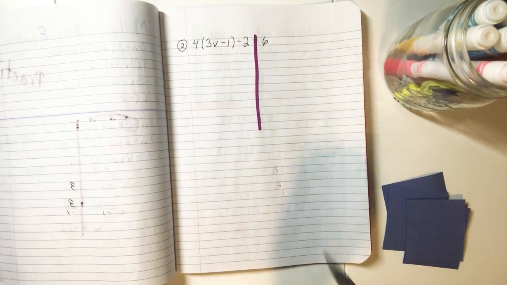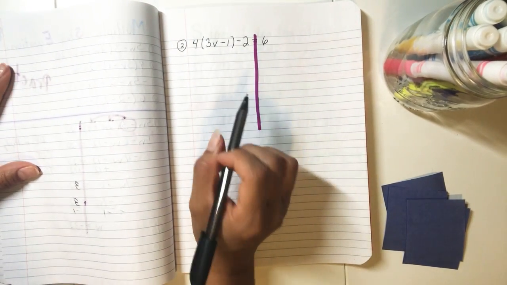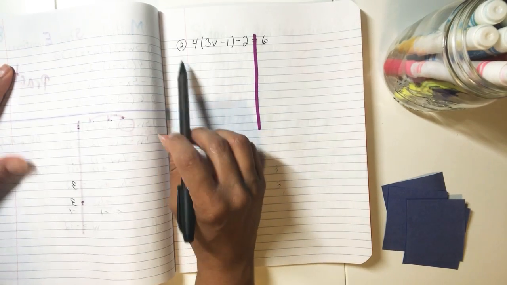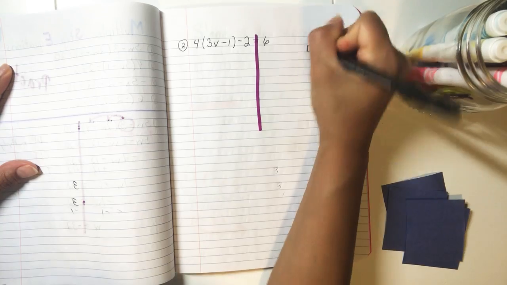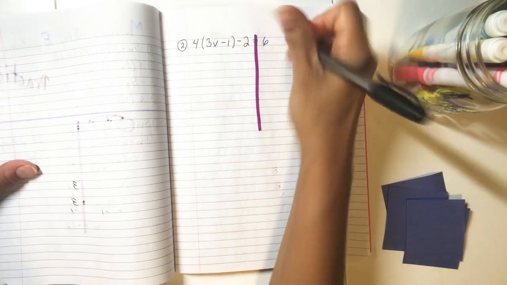And I always start with distributive property first. That's the first thing I'm always going to look for. So I'm always first going to look for distributive property. That's step 1.